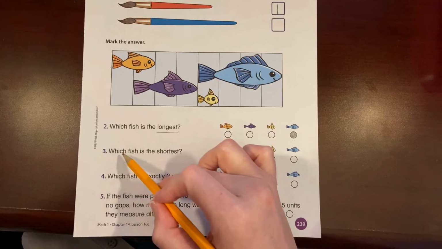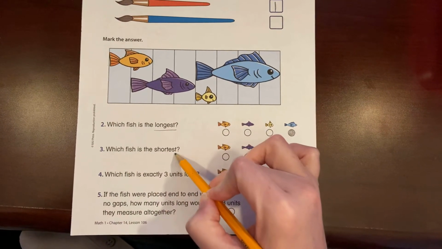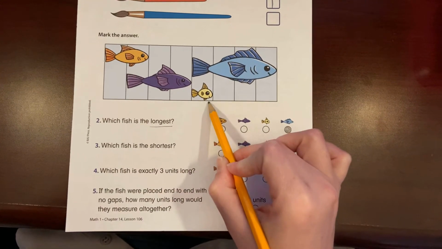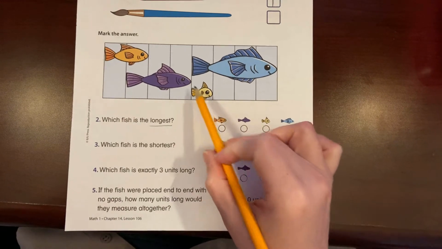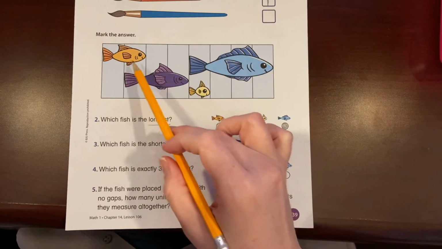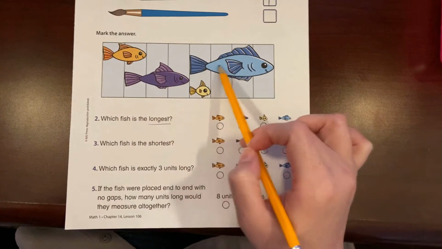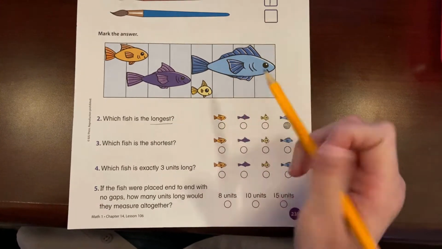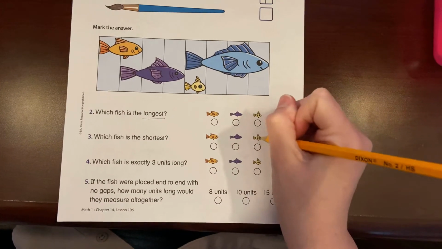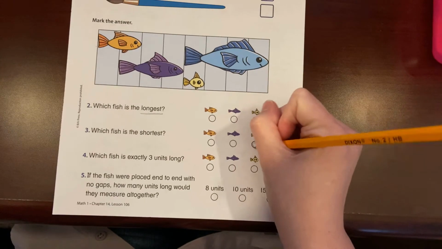Number 3 says, which fish is the shortest? Well, this yellow one is only in 1 rectangle. And if I look at the other fish, all of them are in more than 1 rectangle. So the yellow fish is the shortest. I'm going to bubble in underneath my yellow fish.